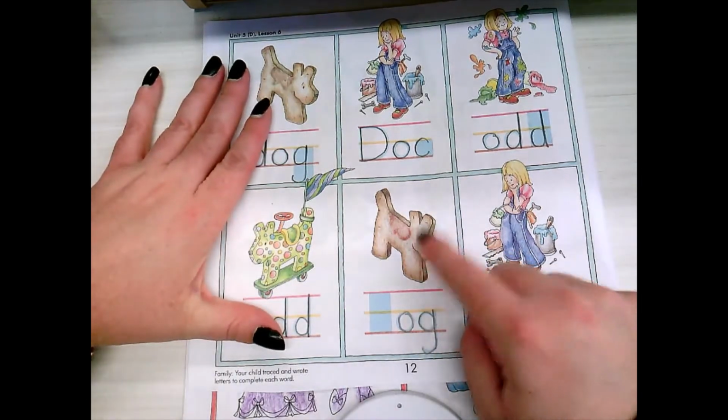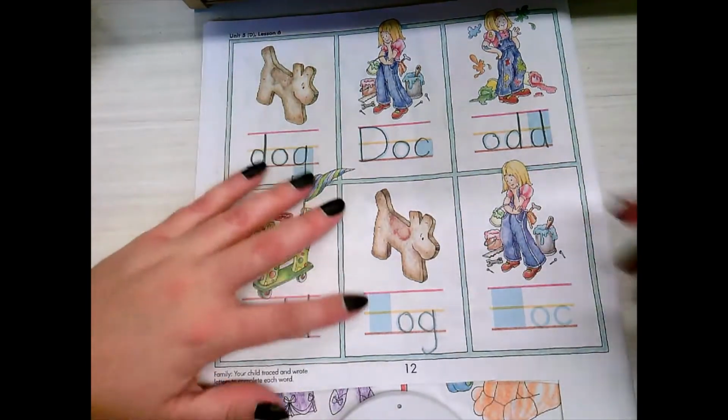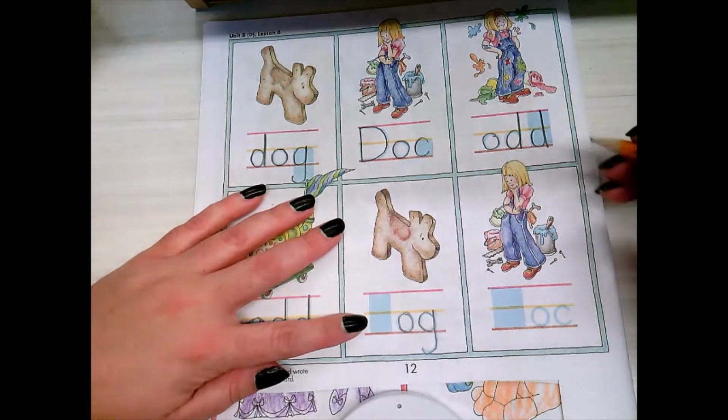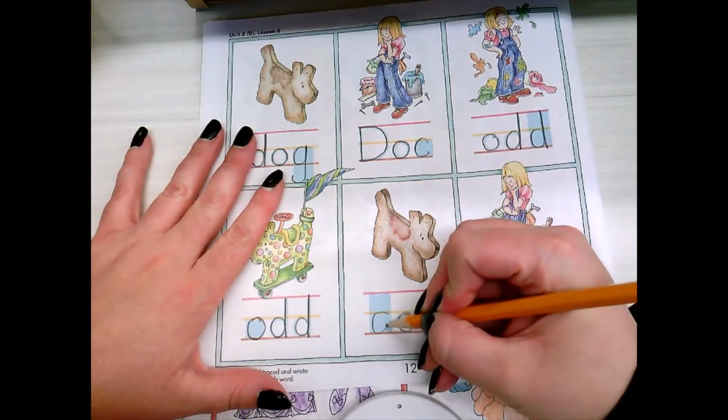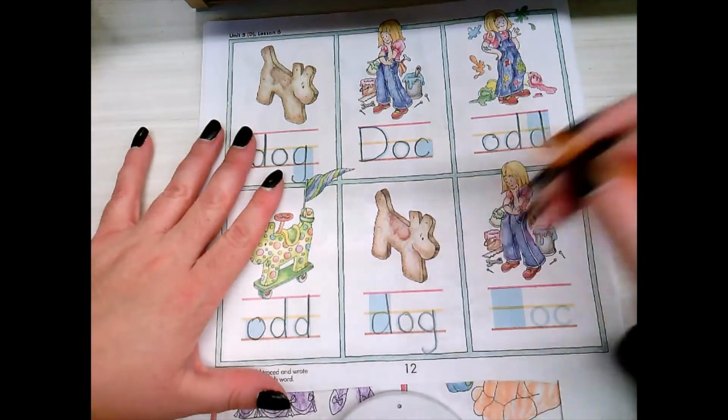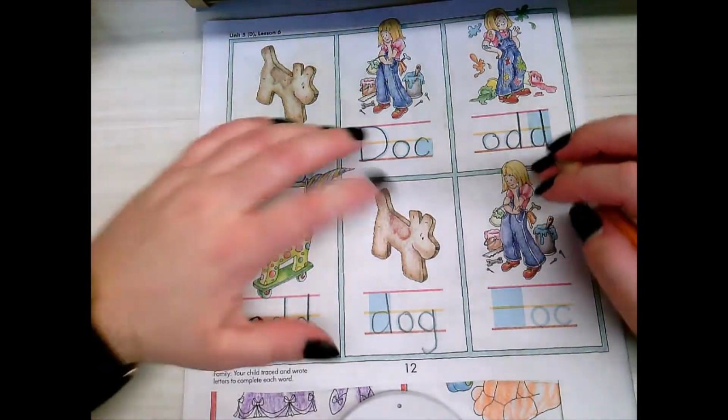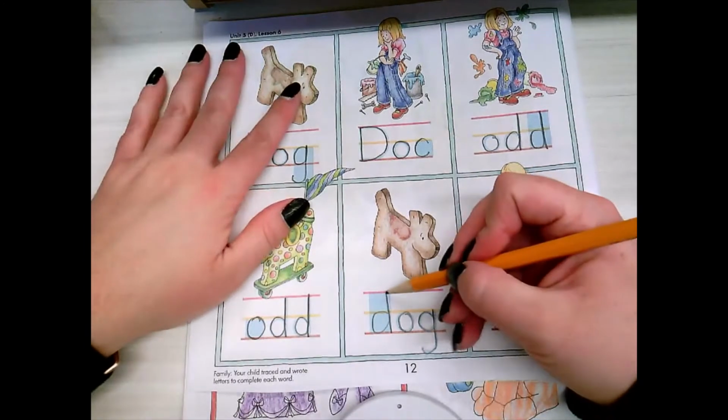This is a dog. So what letter is missing from the beginning of dog? That's a lowercase letter D because dog is not anybody's name. So we use a lowercase. A lowercase letter D is still tall though.